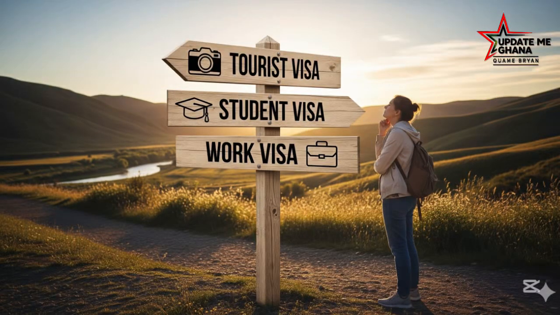Step 1. Determine your visa type, the foundation of your application. The very first and most crucial step is to identify the correct visa category for your intended purpose. Applying for the wrong visa type is a common reason for refusal. A standard visitor visa. This is the most popular choice for tourism, visiting family and friends, short-term business trips, or short courses up to 30 days.